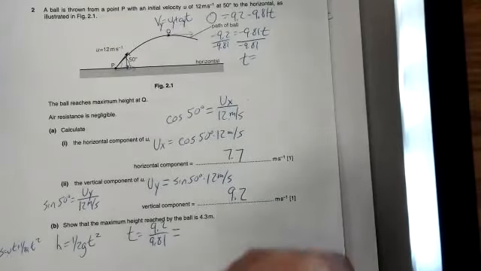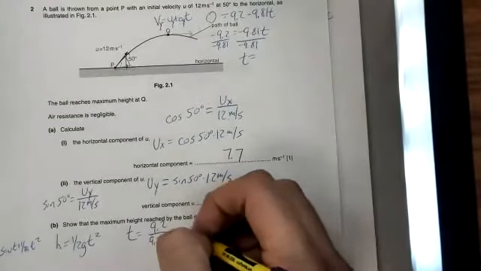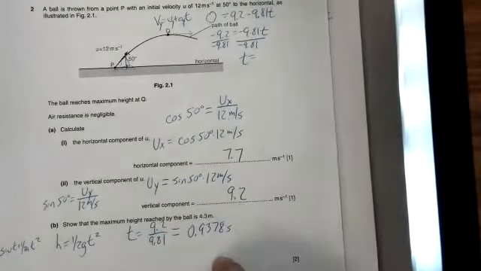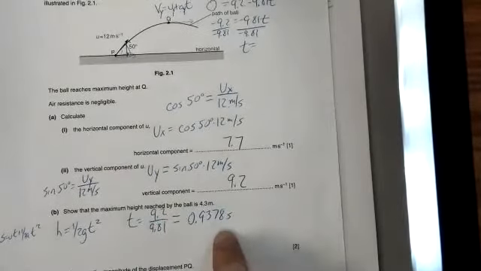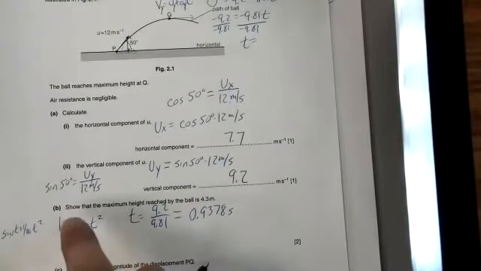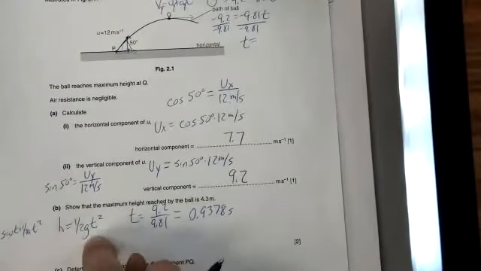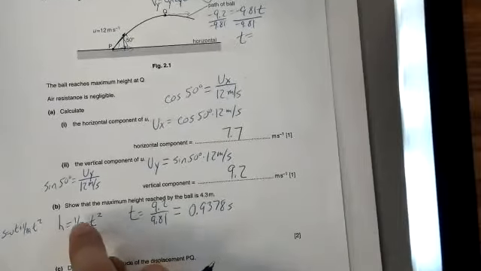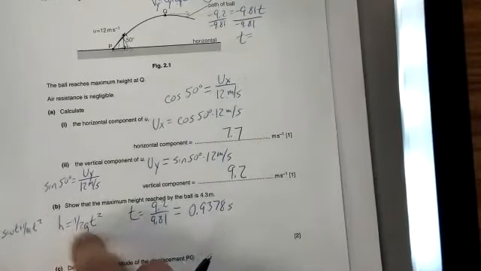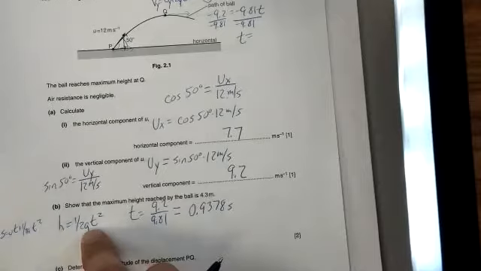So the time it's going to take to reach max height is 0.9378 thereabouts seconds. And if we want to show that the height of the ball is 4.3 meters, then we can just substitute that time into this equation. It's like saying it would take something this long to fall from that height in an acceleration due to gravity of 9.81.